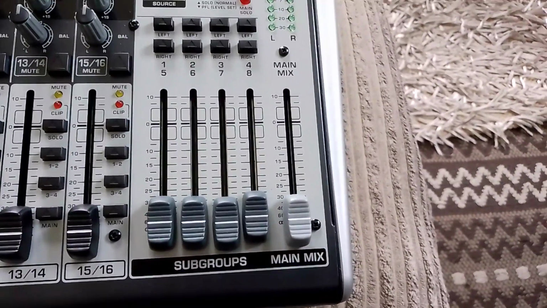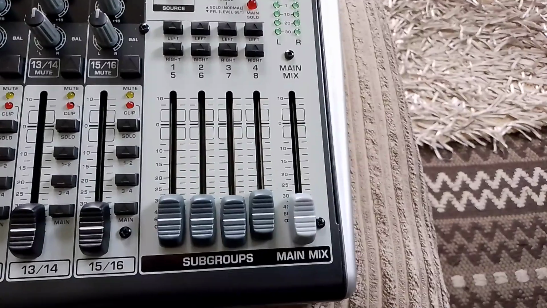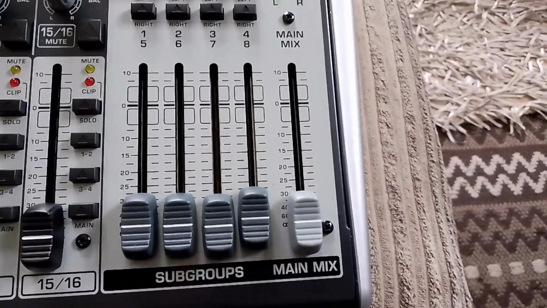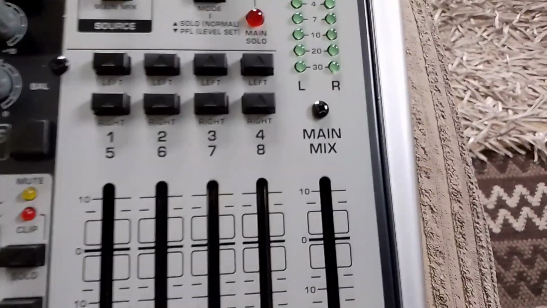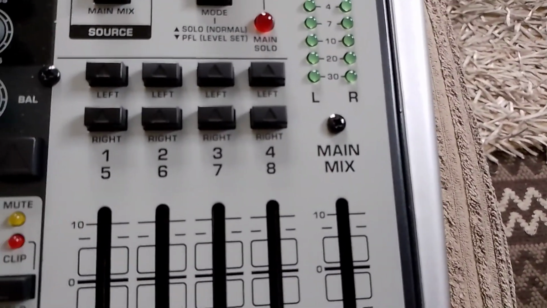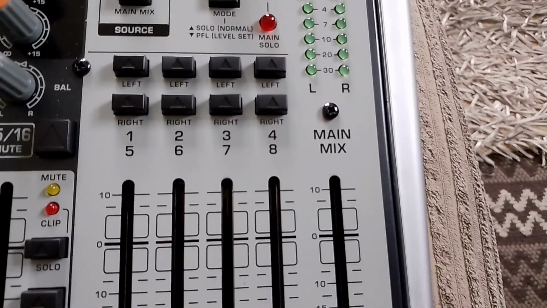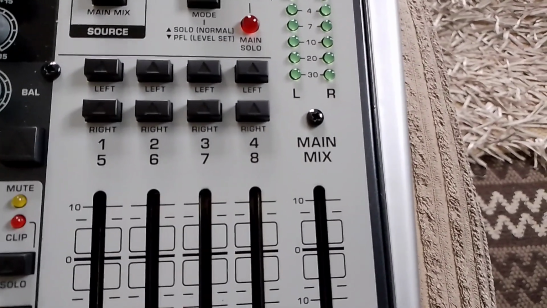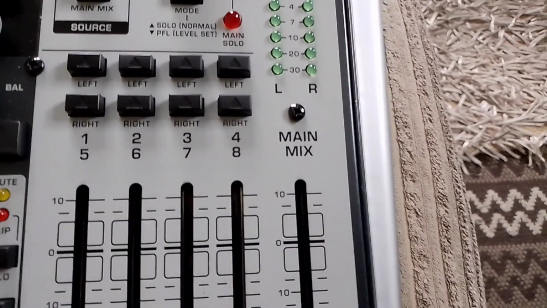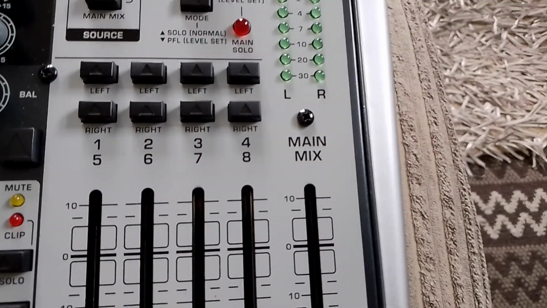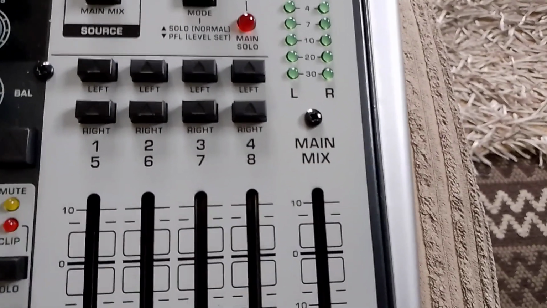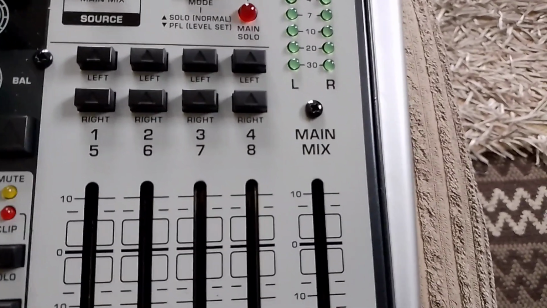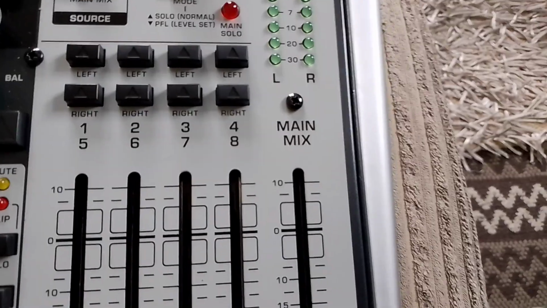Now, when I first got this mixer, I was a bit confused because in the subgroup section you've got 4 faders there, and then it refers to the first one being for 1 and 5, then the second one being for 2 and 6, and the third one being for 3 and 7, and the fourth one being for 4 and 8, and you've got these buttons above them as well.